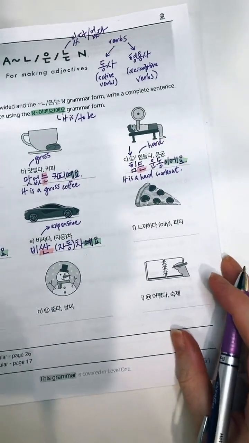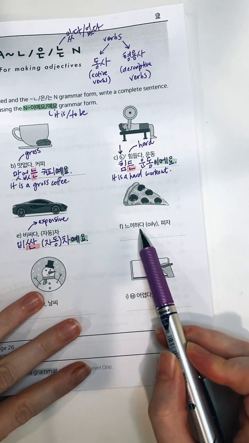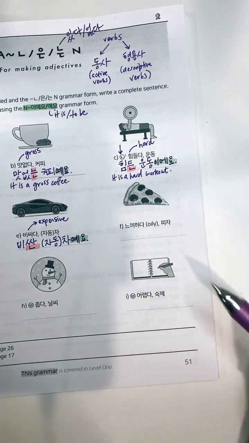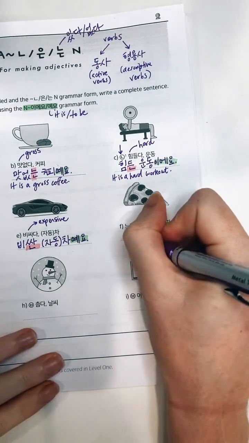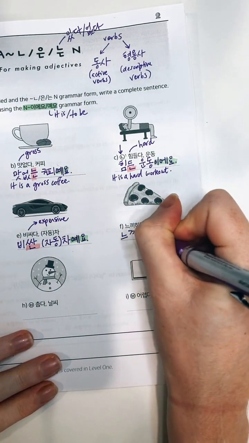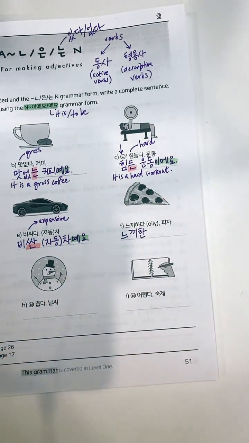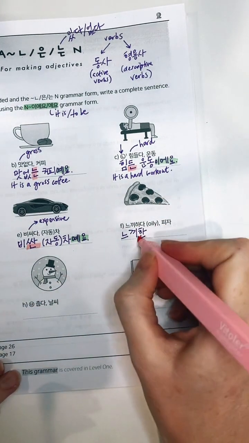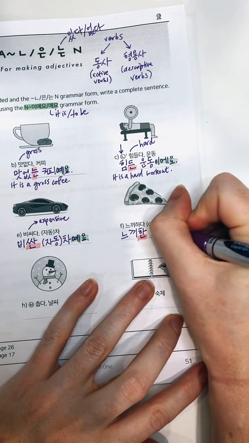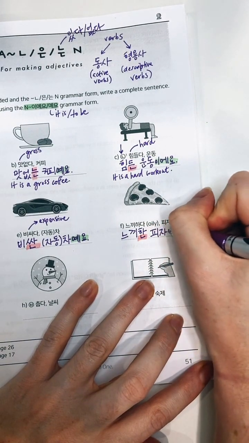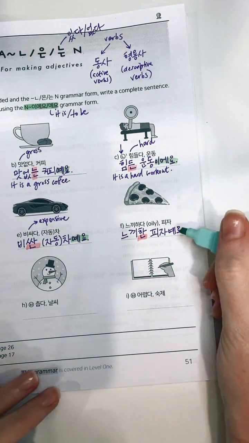Okay, next we have this verb 느끼다, or sorry, 느끼하다. It means to be oily. So how do we say it is an oily pizza? Well, 느끼하다 ends on a vowel sound, so it becomes 느끼한. That is the adjective form, oily. 느끼한 피자예요. It is an oily pizza.